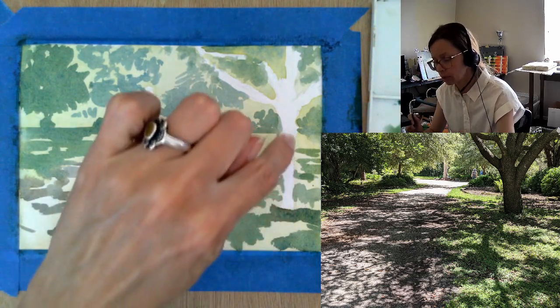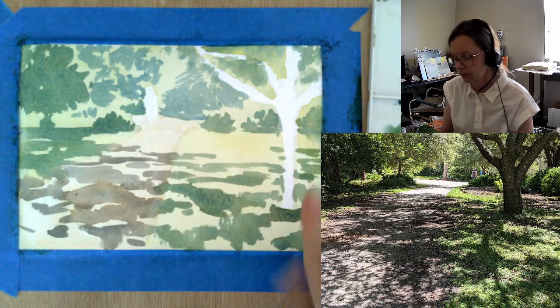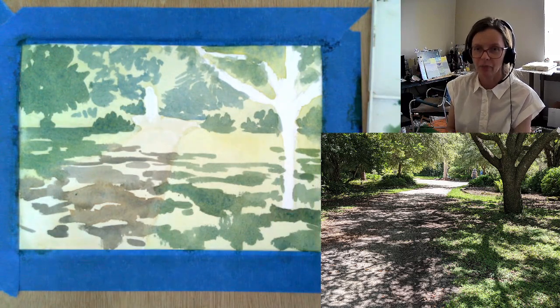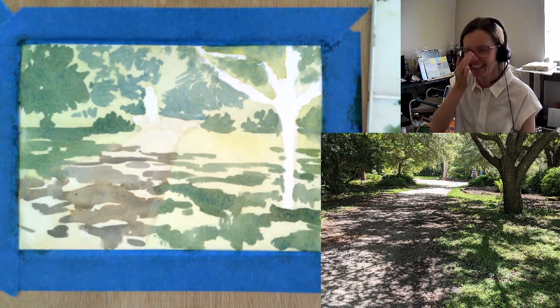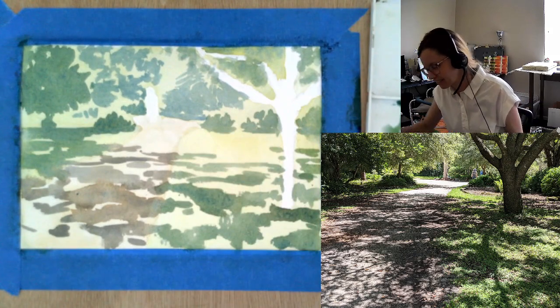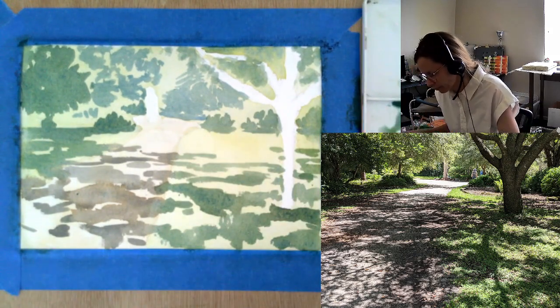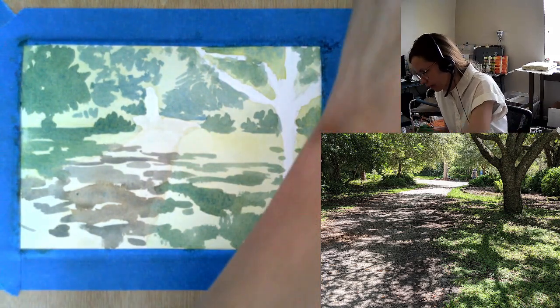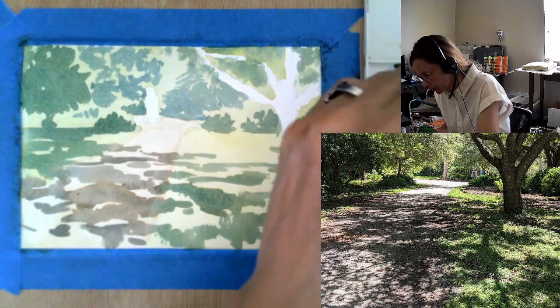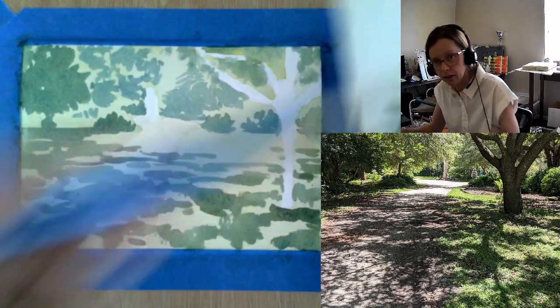You'll also see it a little bit on the edge of this tree trunk, which has started to get a little skinny, but I think I can fatten it up because I can just cover over part of that. Okay, but first, the light area.